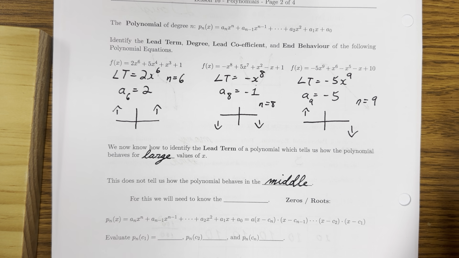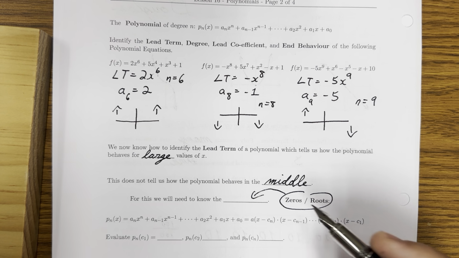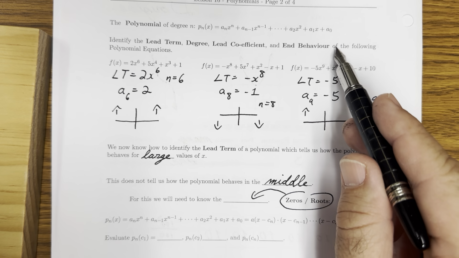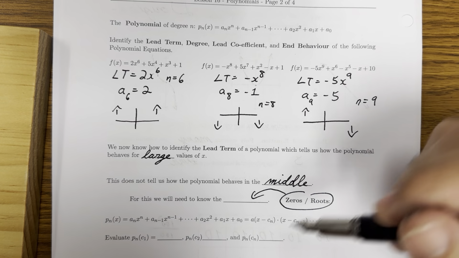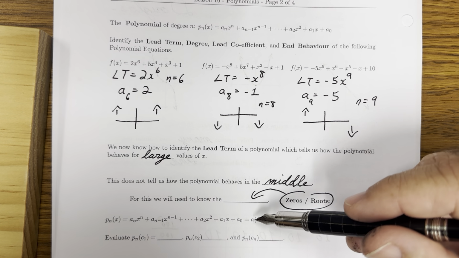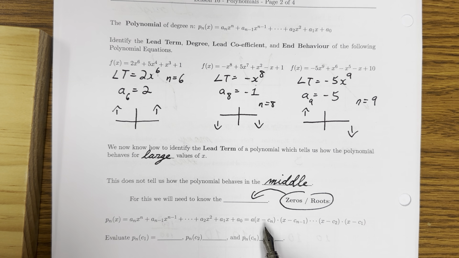So for this, we are going to need to know the zeros or the roots. I don't know why I have it typed up right there, but that's what goes in the blank. And so a polynomial of degree n, as you know, can be written like this, as we identified up here. But we can also write it like this, where we've got some number a factored out. And we've got x minus cn, x minus c n minus 1, all the way down to c1.